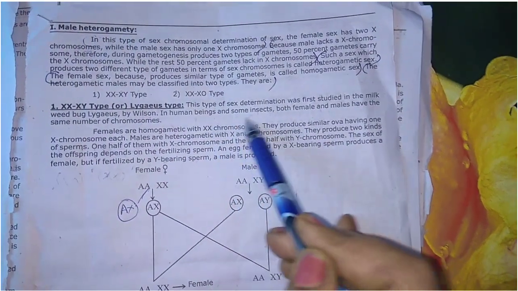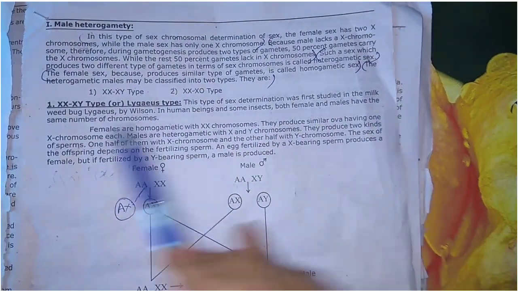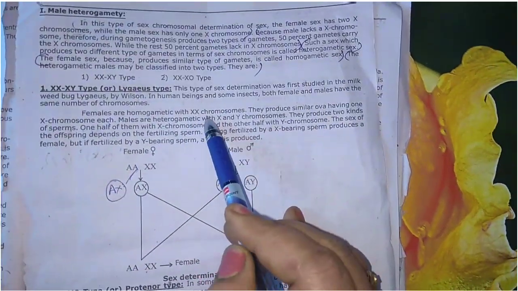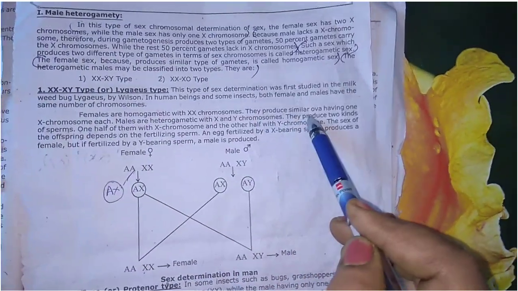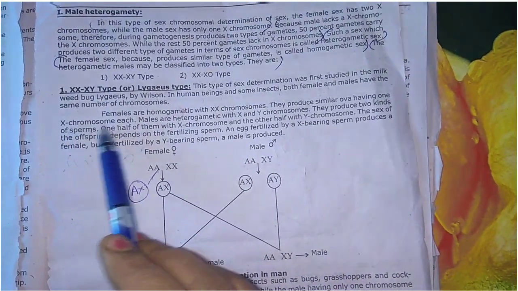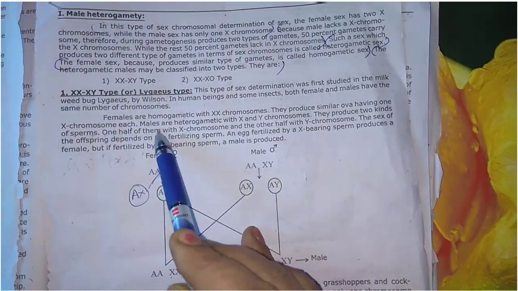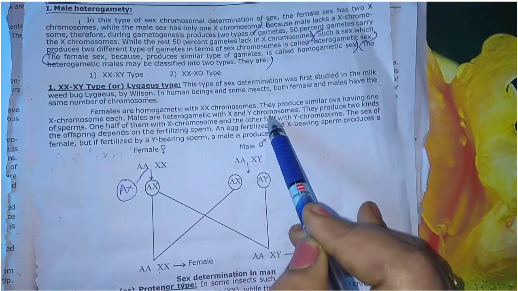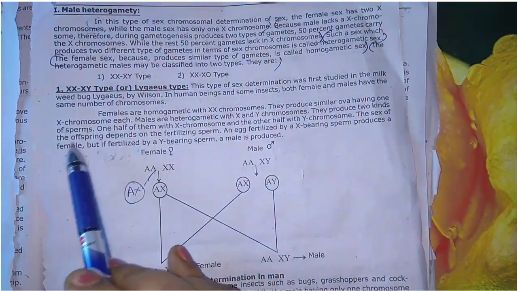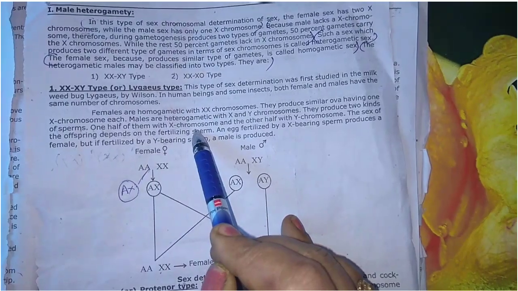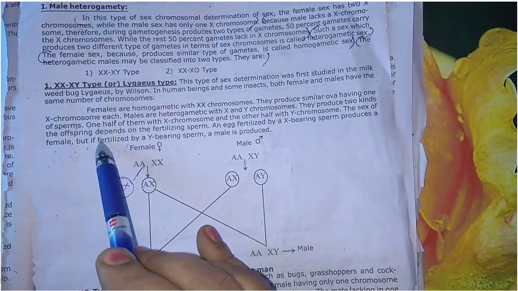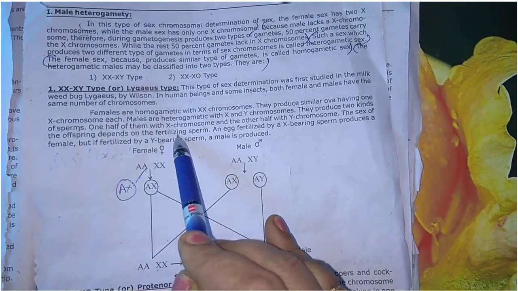In human beings and some insects, both females and males have the same number of chromosomes. Females are homogametic with XX chromosomes. They produce similar ova having one X chromosome each. Whereas males are heterogametic with both types of chromosomes, X and Y. They produce two kinds of sperms, one with the X chromosome and the other with the Y chromosome. So the sex of the offspring always depends on the fertilizing sperm.